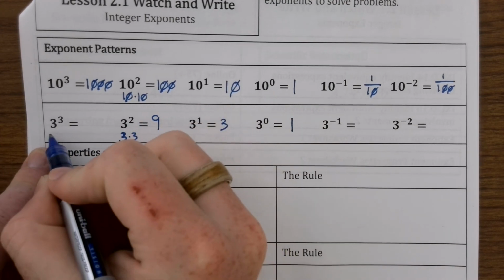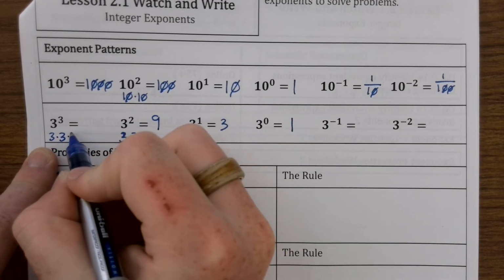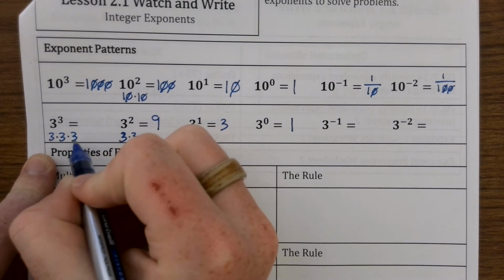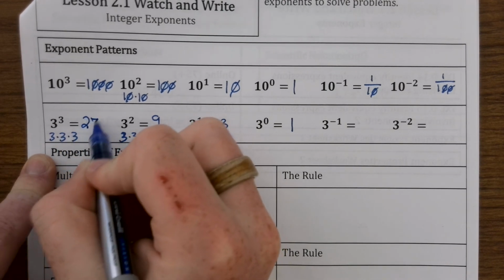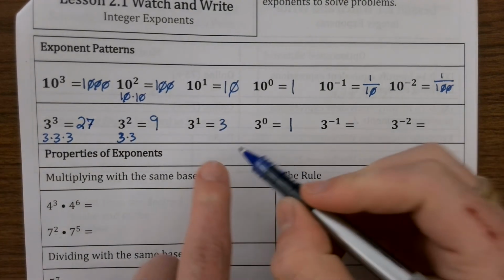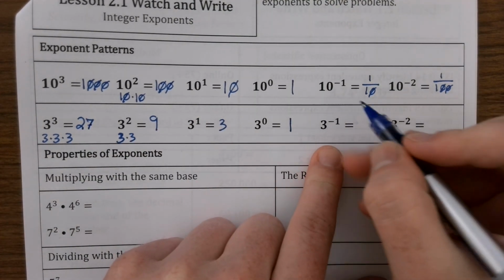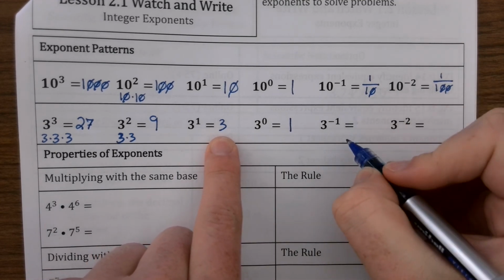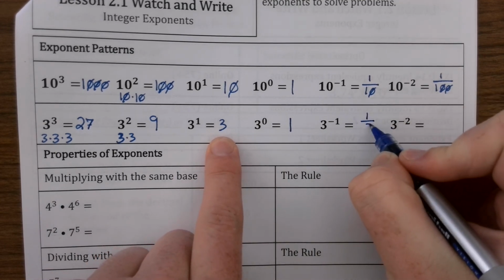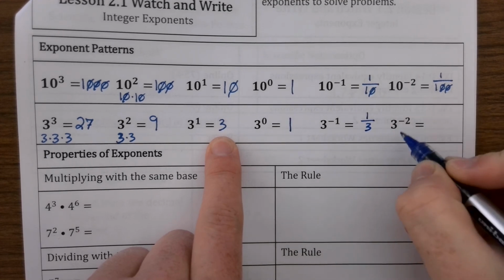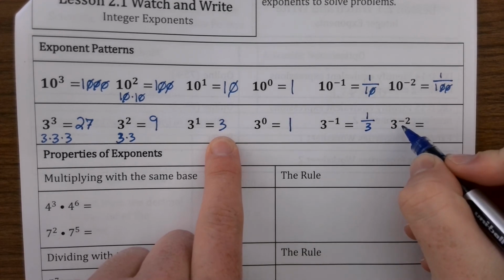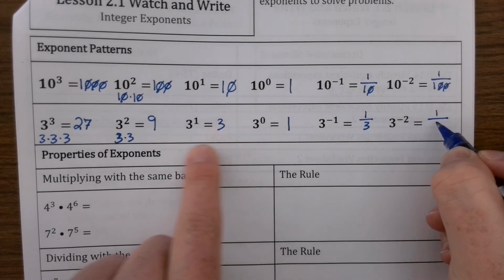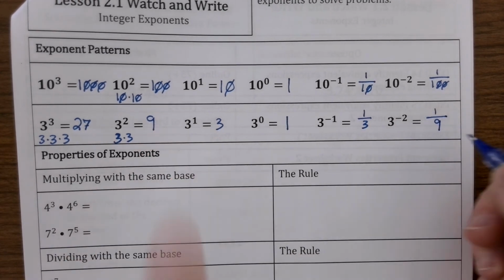3 to the third power is 3 times 3 times 3. 3 times 3 is 9. 9 times 3 is 27. We're going to go back over here to our negatives. 3 to the negative 1 is just going to be 1 over 3 to the first power, which is going to be 1/3. 3 to the negative 2 is going to be 1 over 3 to the second power, or 1 over 9.